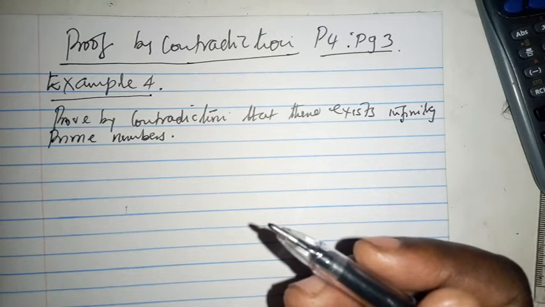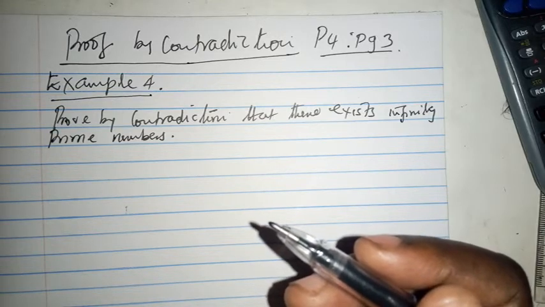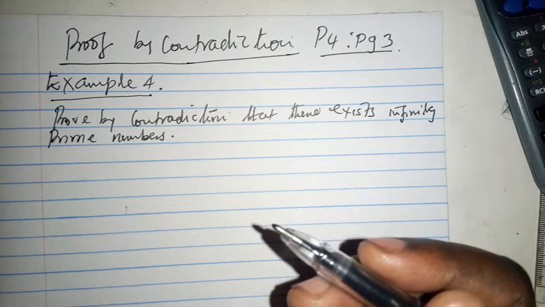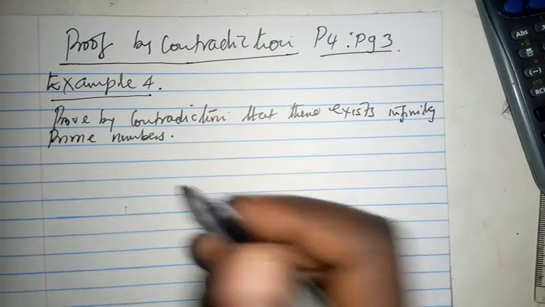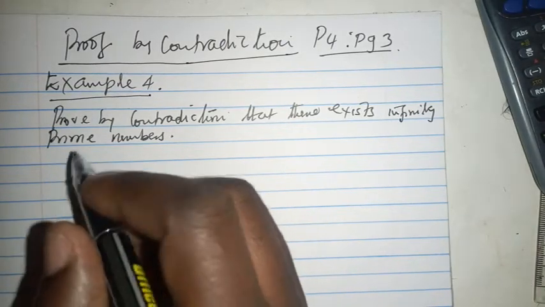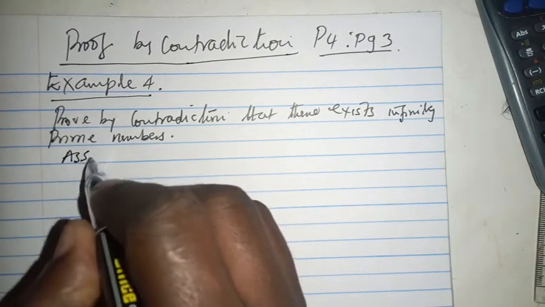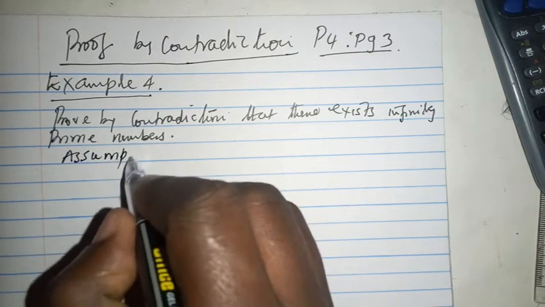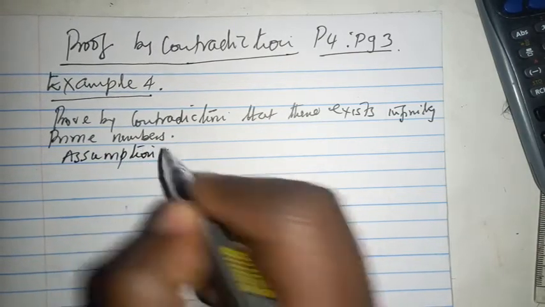When we talk about there being infinitely many prime numbers, we have to prove by contradiction. So we make an assumption that this is not true.